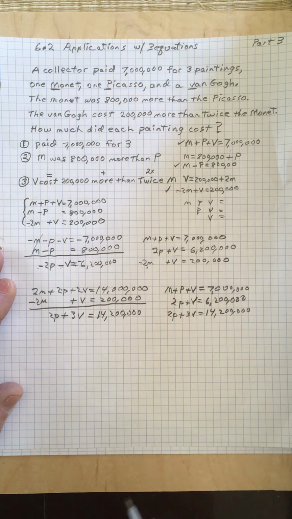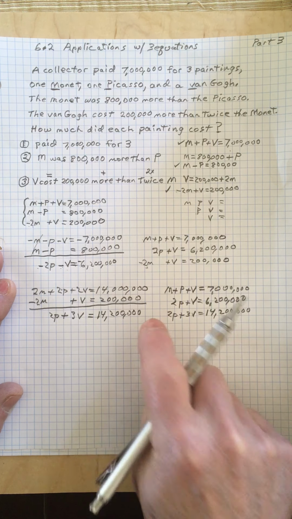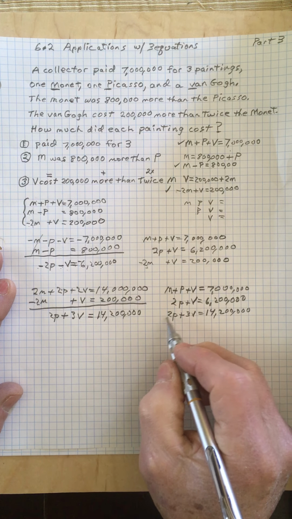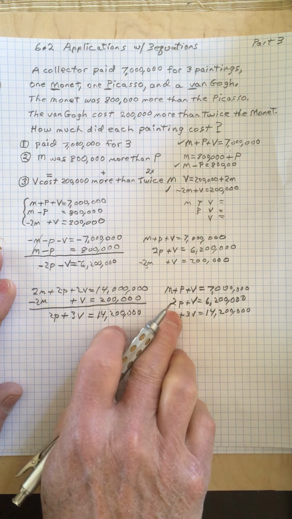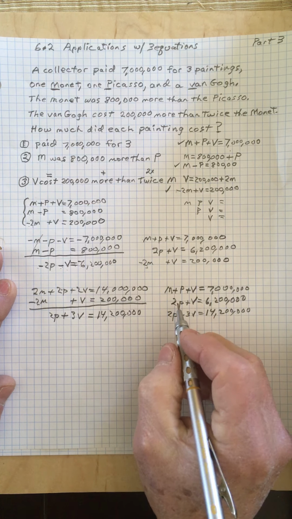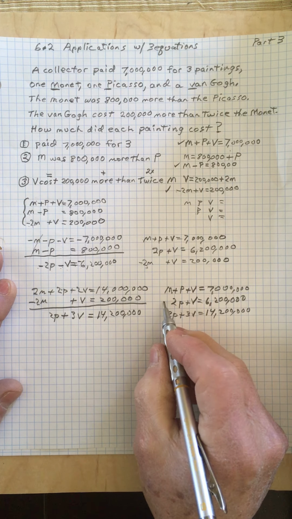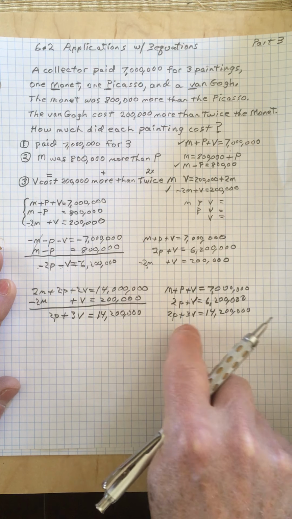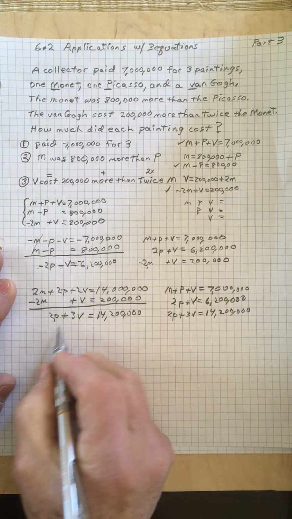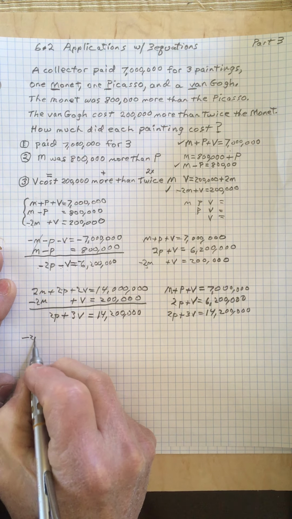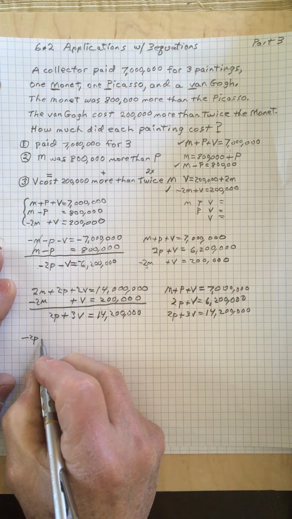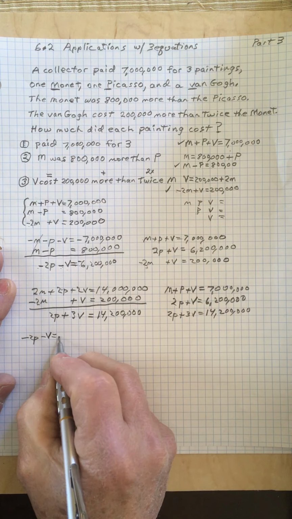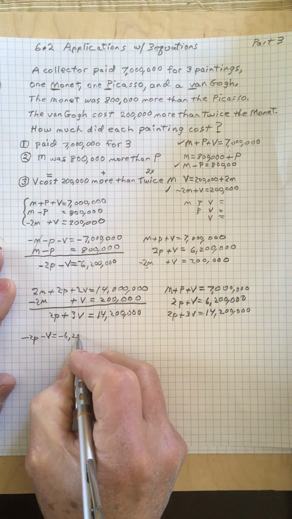Okay, so I got rid of the m's, and now I need to get rid of the p here so that I have just v's down here. Well, that's easy. These are the same, so why don't I multiply this by a negative and then add it to the bottom one. So I got minus 2p minus v equals negative 6,200,000.